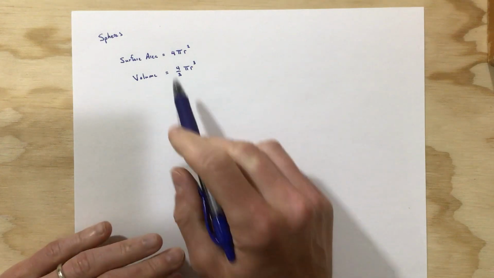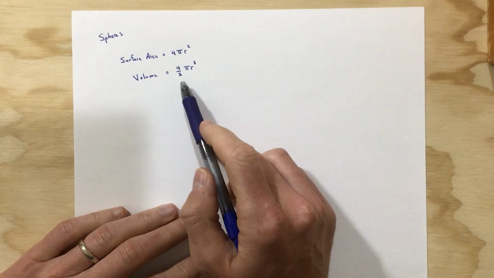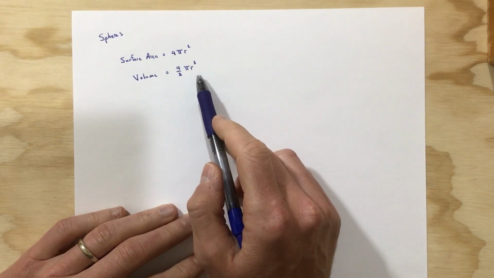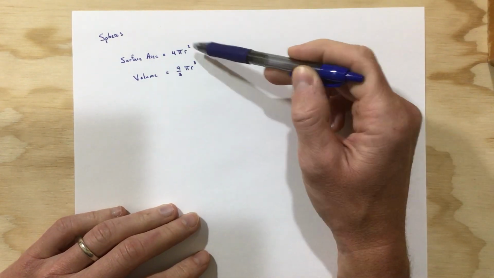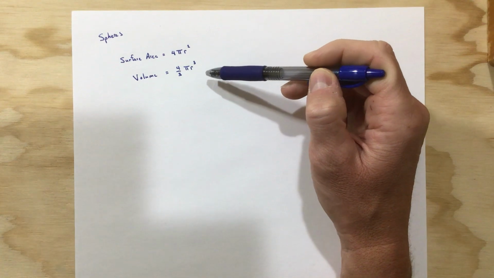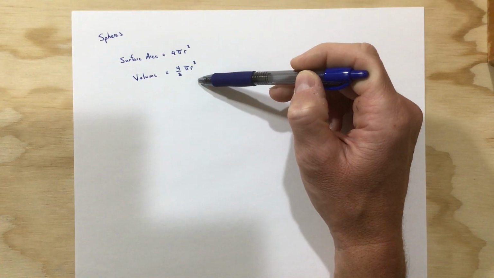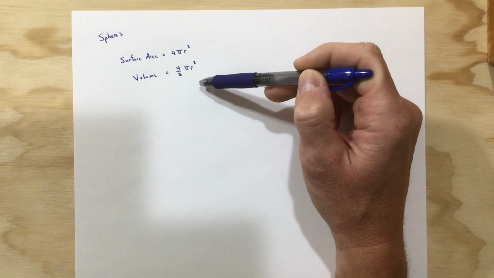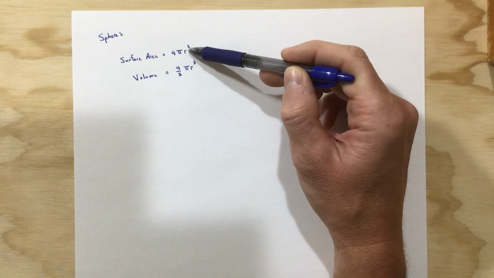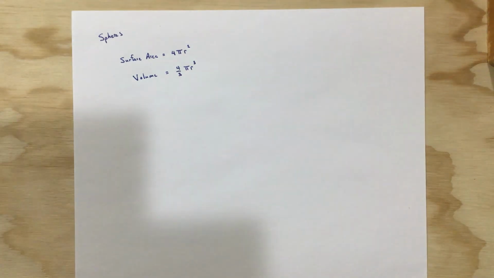The surface area is 4 pi r squared and the volume is 4/3 pi r cubed. Easy to keep track of. The squared one, of course, has to be surface area. Squared is going to give you square dimensions, where the cube is going to give you cubic dimensions, and that's what a volume is, right? Three-dimensional space is like cubic inches, where two-dimensional space is like square inches.